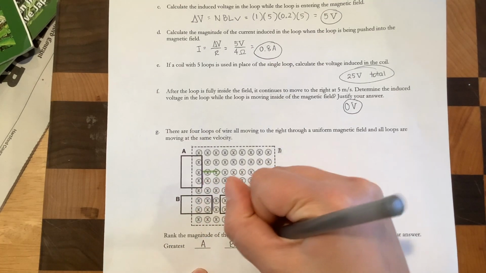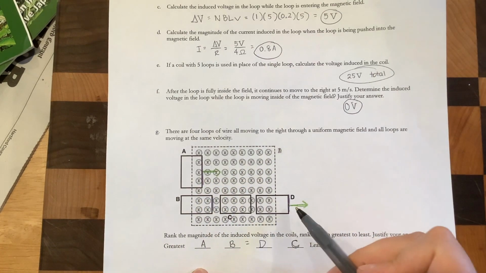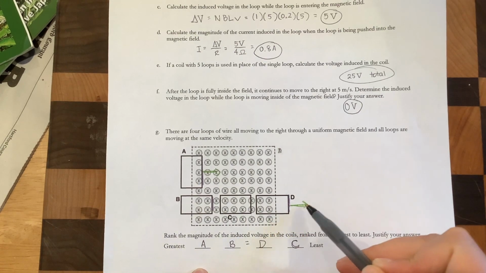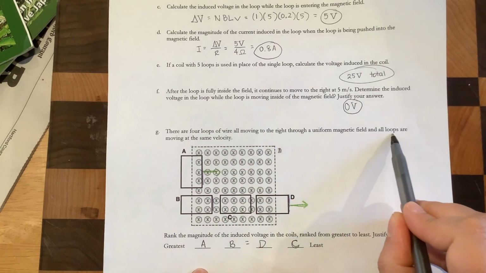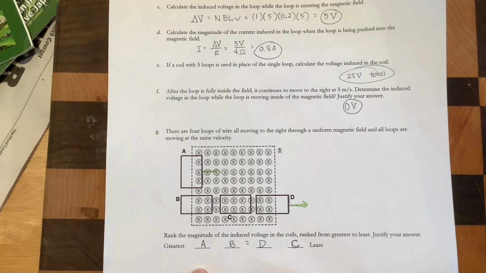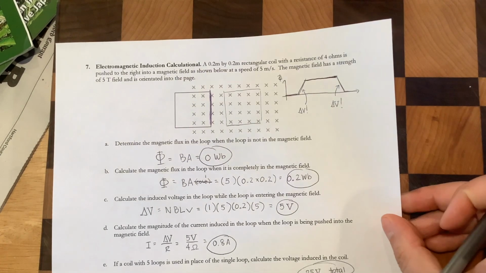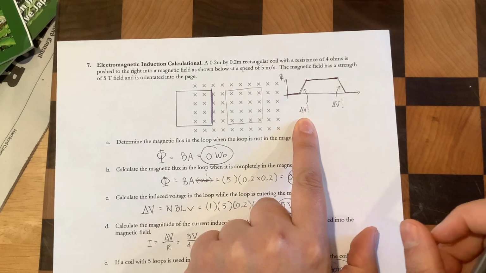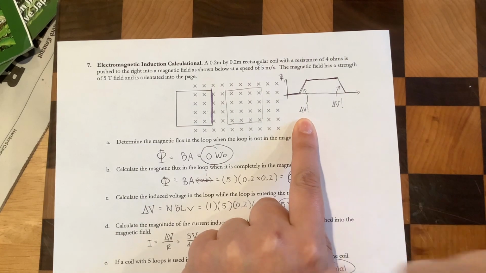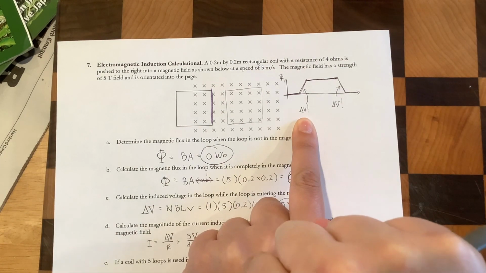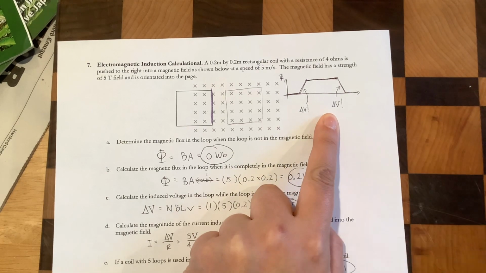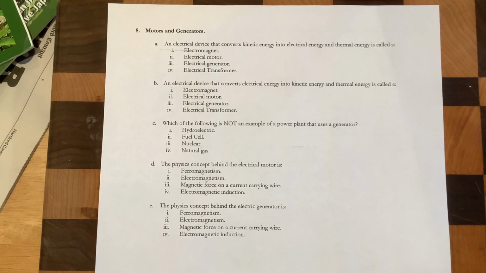B and D have the same voltage because they have the same length at the same speed with the same number of loops. B and D would just have different directions, because think of it like this: B, when it's entering the field, is going to get voltage in one way. D, exiting the field, is going to get voltage the other way. So, last page, all multiple choice, we got this.